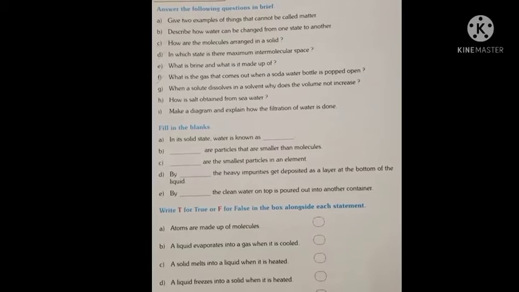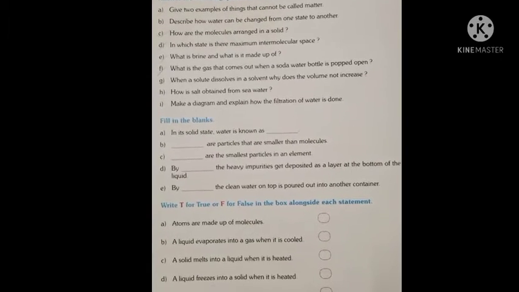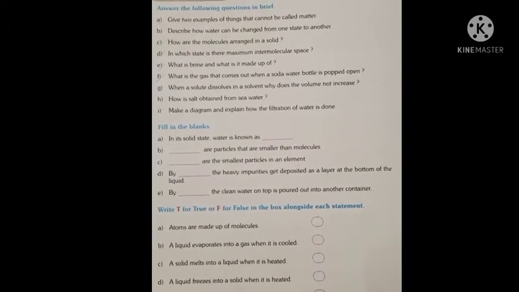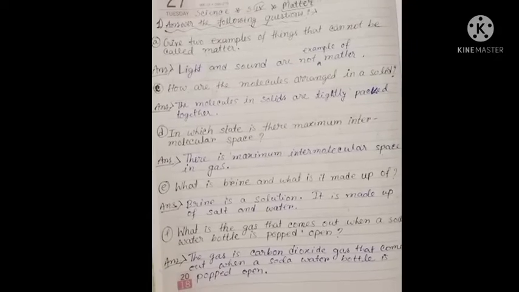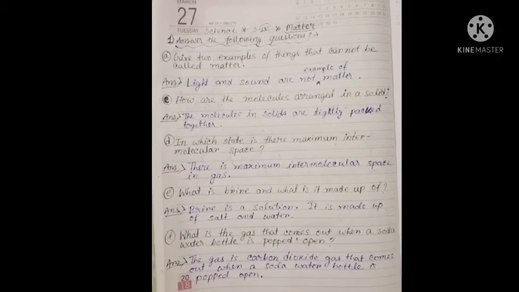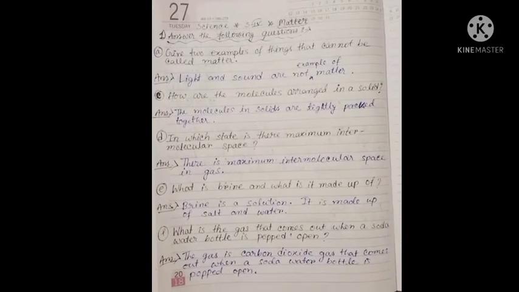Okay students, today we will do questions A, C, D, E, F from question number 1. Okay, so this is your homework. Look, I have written the answers here, so read and remember this and do it in your copy.